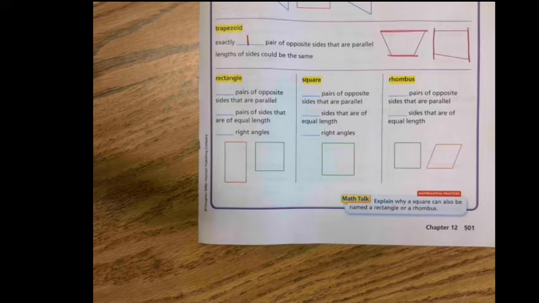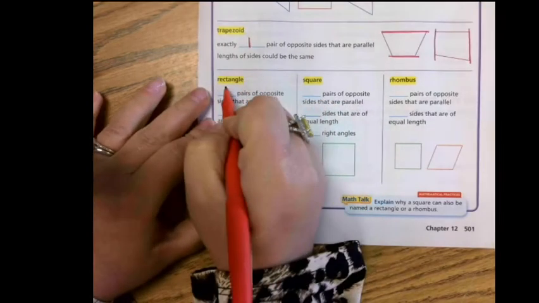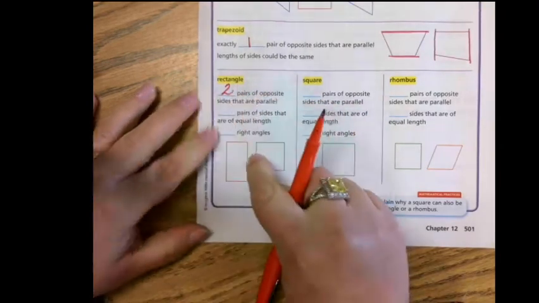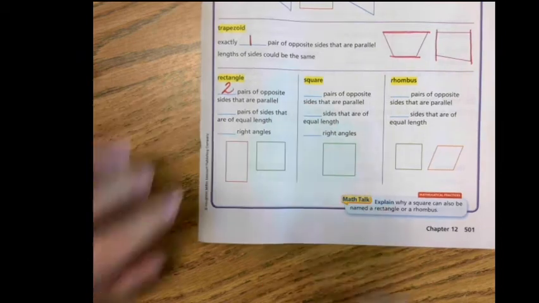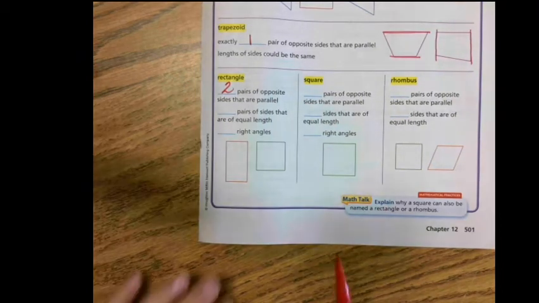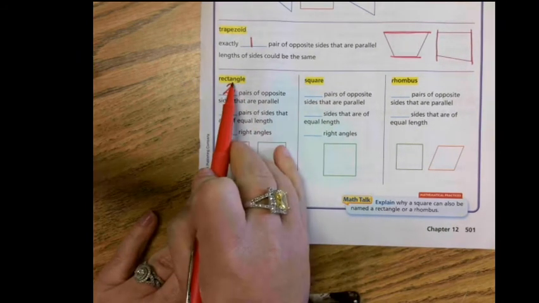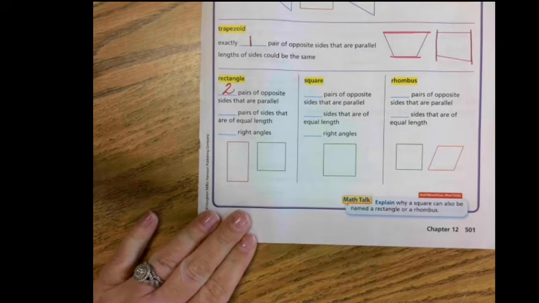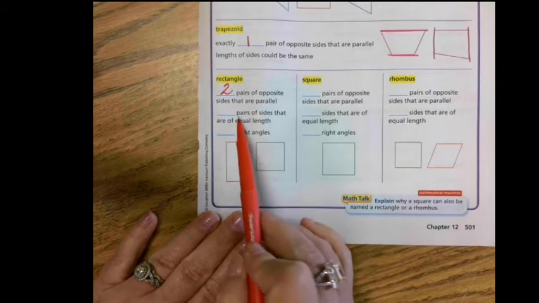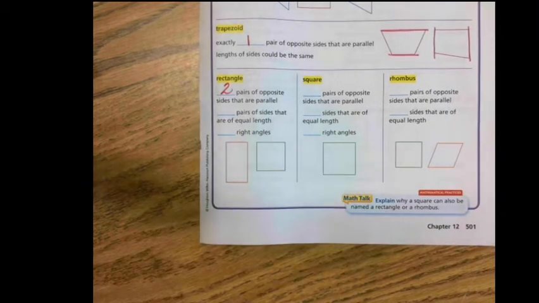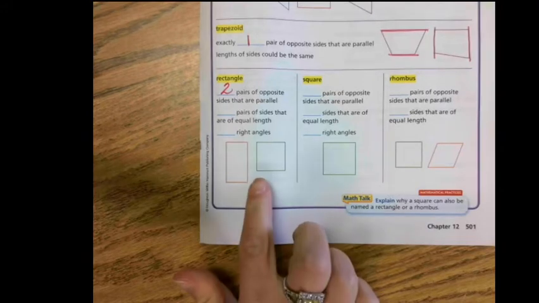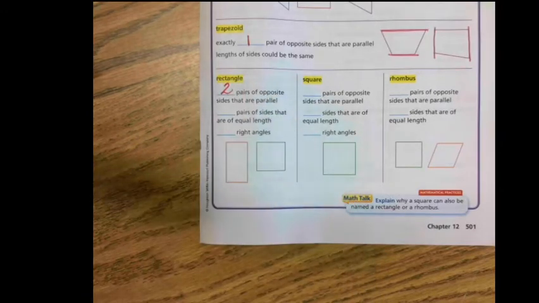So how many sets of railroad tracks do you see when you look at a rectangle? I see two pairs. You've got your left and right and your top and bottom. And I want you to notice a square can be identified as a rectangle as well, okay? And we're going to talk about why in just a second. Let's fill all this in and then we'll discuss that a little more. I just want you to notice that the square can fit into this category.